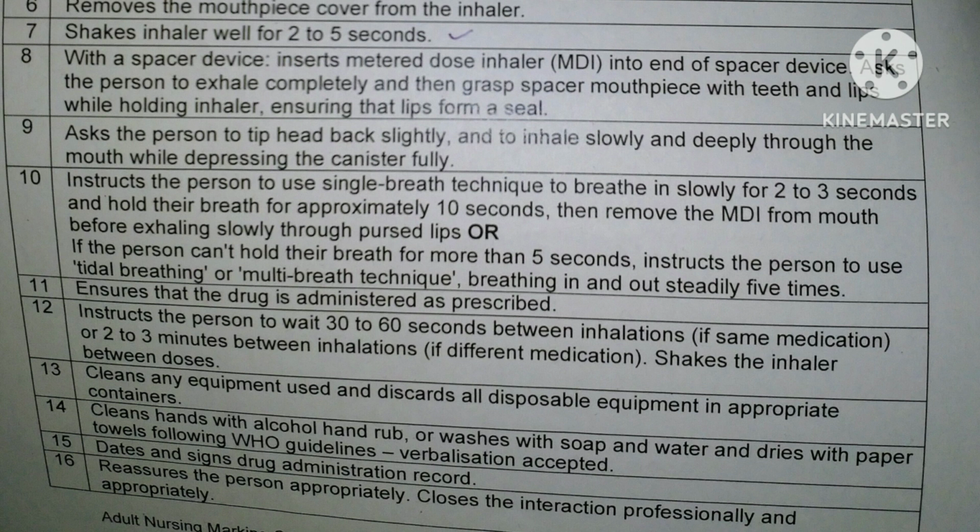Next step, clean any equipment used and discard all disposable equipment in appropriate containers. Clean hands with alcohol hand rub or wash with soap and water and dry with paper towels following WHO guidelines. Even verbalization they will accept. Then date and sign the drug administration record. Then reassure the person appropriately and close the interaction professionally.